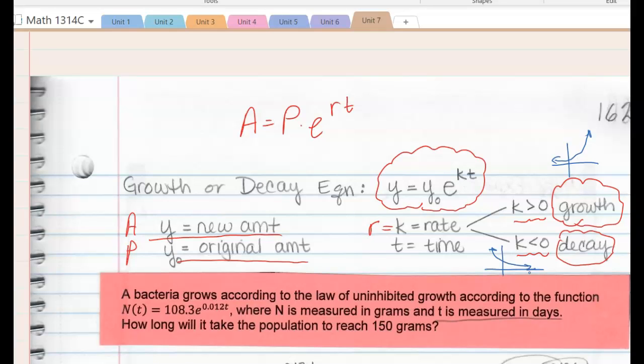If it's positive, it's because it's growing, like bacteria. If it's negative, it's because it's decaying, like fossils. And then the last thing is t, where t is time, and that is the same for both equations. And again, it's going to be by year if the rate is given in terms of year.